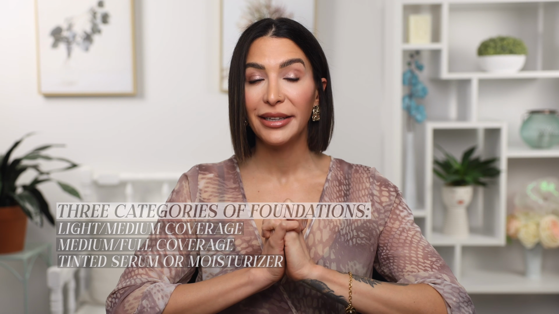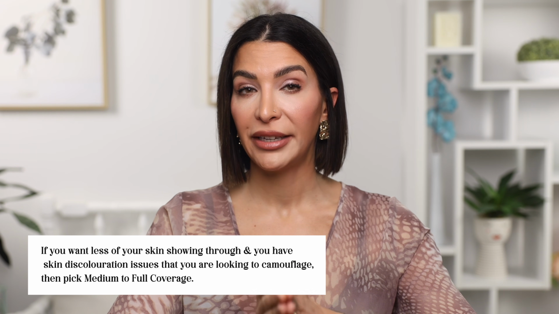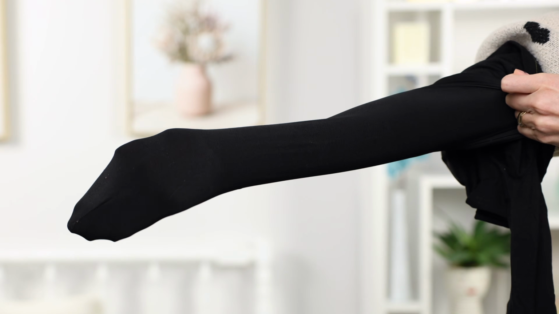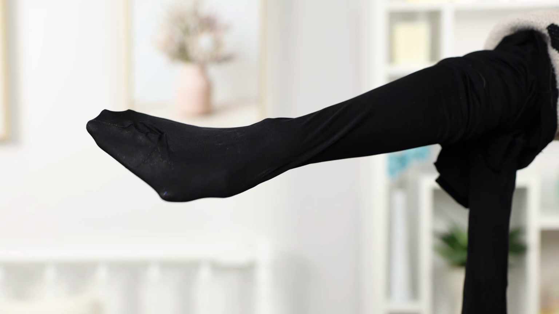So if you want less of your skin shining through, and you have skin discoloration issues, for example, that you're looking to camouflage completely, then you need to pick medium to full coverage foundations, okay? Think of medium to full coverage foundations like opaque colored pantyhose. Not much of your skin is gonna shine through them at all.